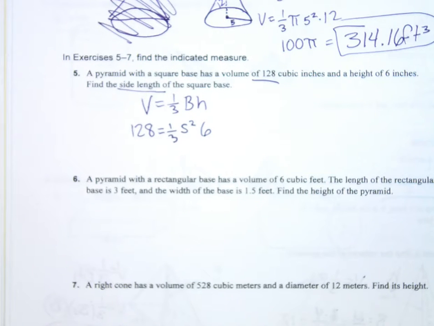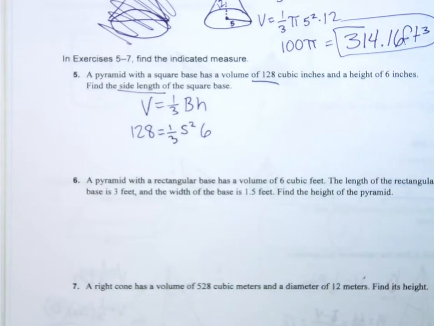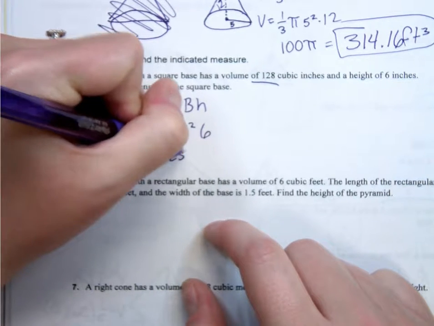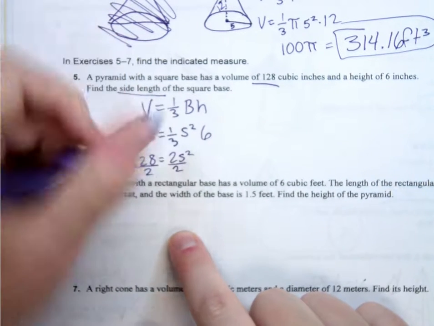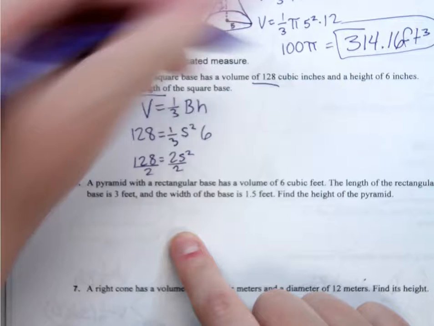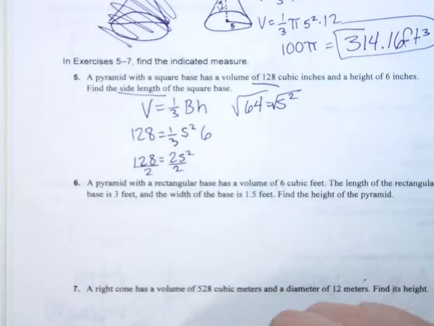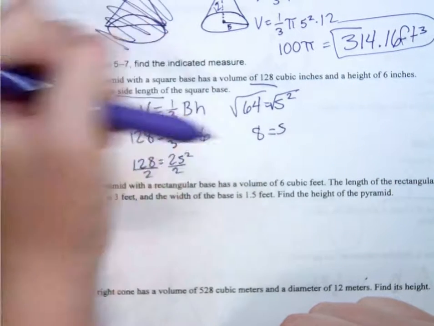All right, a couple different ways we can approach this. I'm going to go ahead and take that 6 and divide it by 3. It doesn't matter. You could multiply this side by 3 and then divide this side by 6, and it'd be the same idea. But I think it's easier just to do 6 divided by 3. So you get 2s squared. And then you divide by 2 on both sides. So really all we're trying to do is make this s all by itself. Take the square root of both sides. This side is going to be 8.